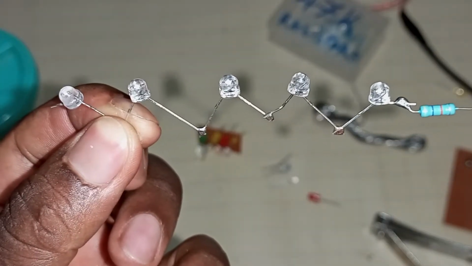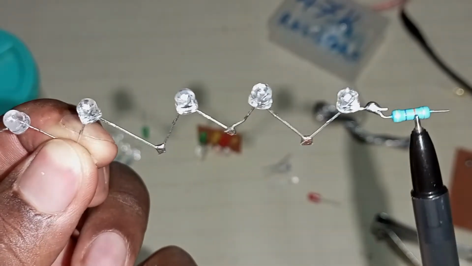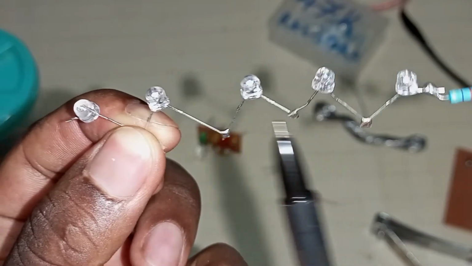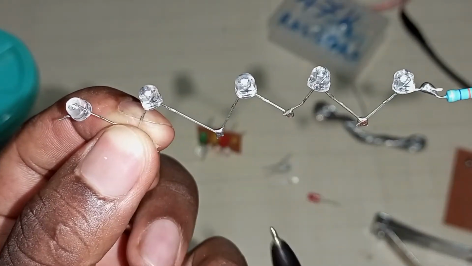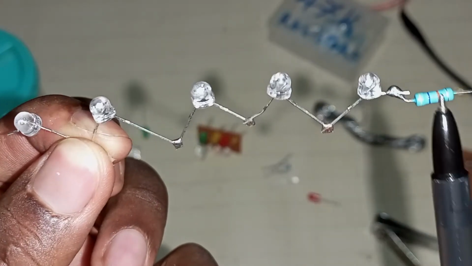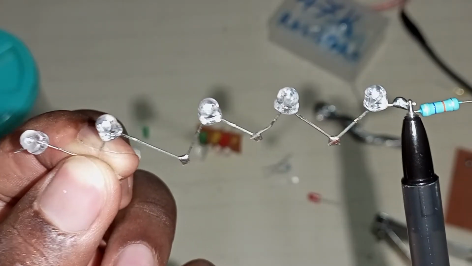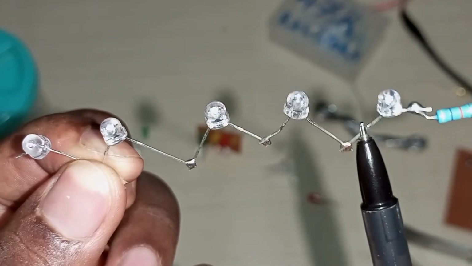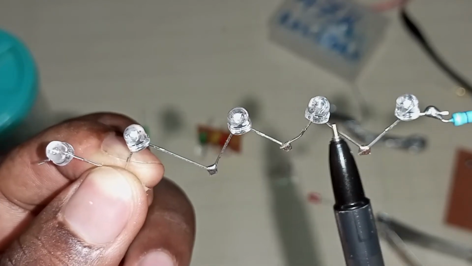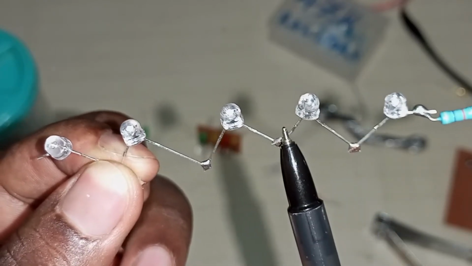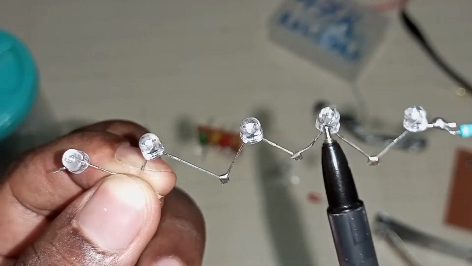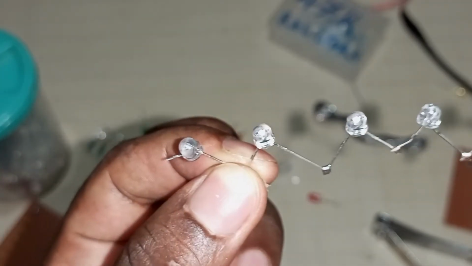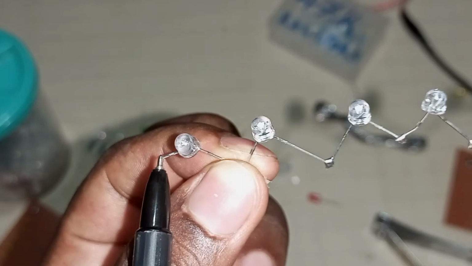This is a series connection of LEDs. As you can see, we have a resistor here, which is being used by all these 5 LEDs. The resistor is connected to the anode of this LED. Then we are left with the cathode. This cathode is connected to the anode of this LED. Then the cathode of this LED is connected to the anode of the next LED, all the way up to the end. And at the end here, we will have the cathode.